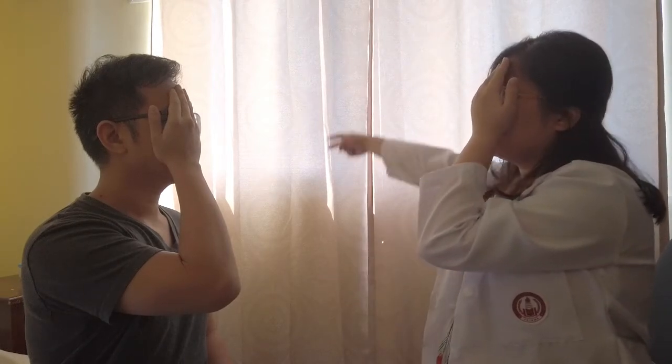So I will be positioning my finger 2 feet apart from my patient. It is also to test if my patient has good peripheral vision. Yes. Other side.